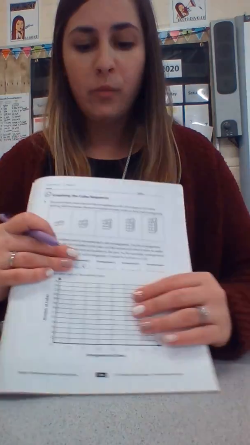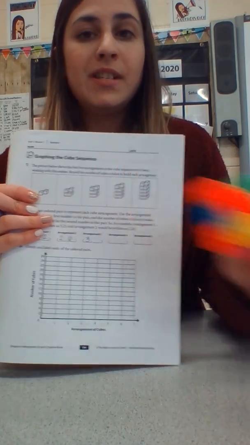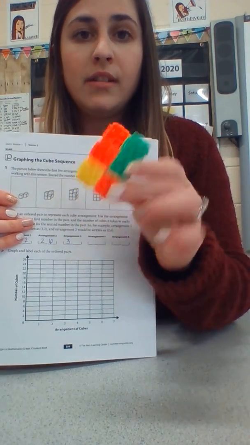So my ordered pair will be what will go in the x value. Okay, that very first number in your ordered pair is the arrangement number. This was arrangement number 3. And that y value, or that second number, is going to be how many cubes you have all together.